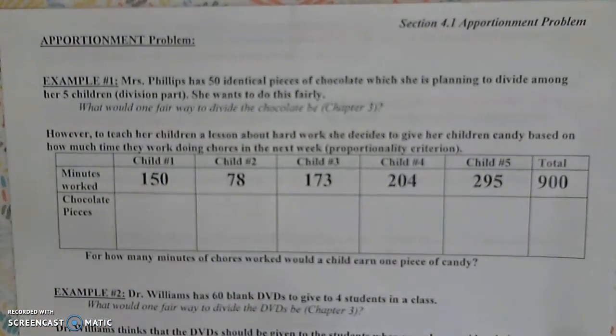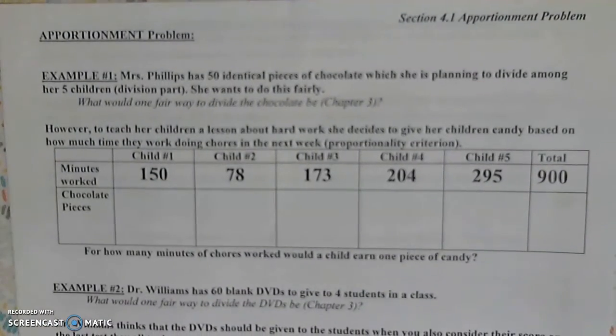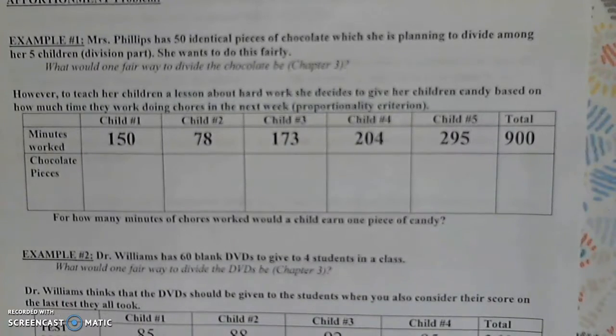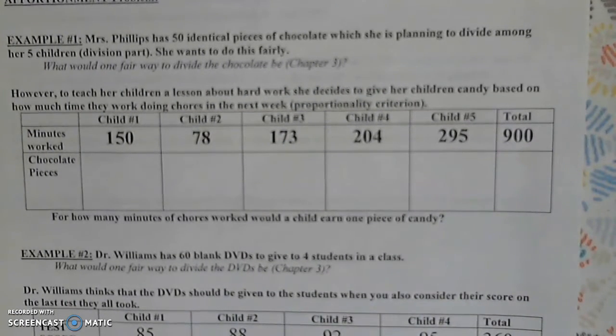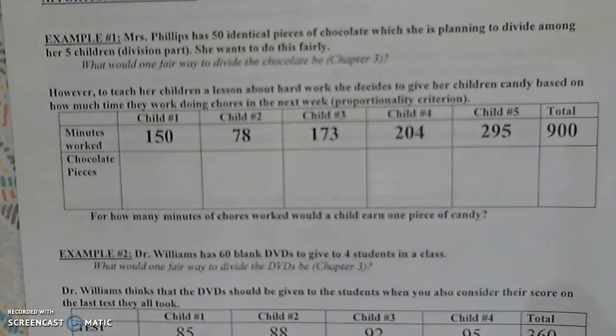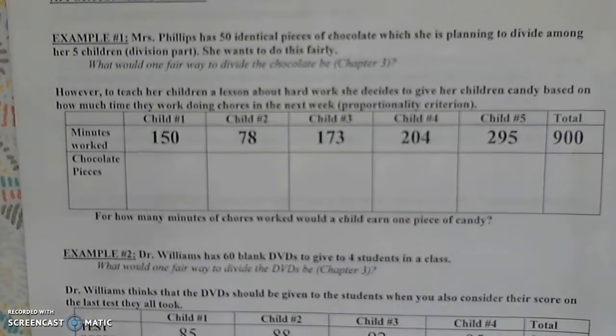Because it'd be real easy. Let's look at example one for a second. Miss Phillips has 50 identical pieces of chocolate, which she is planning to divide among her children. Based on what we learned in the last chapter, chapter 3, what would be the best, most fair way to divide up the chocolate?